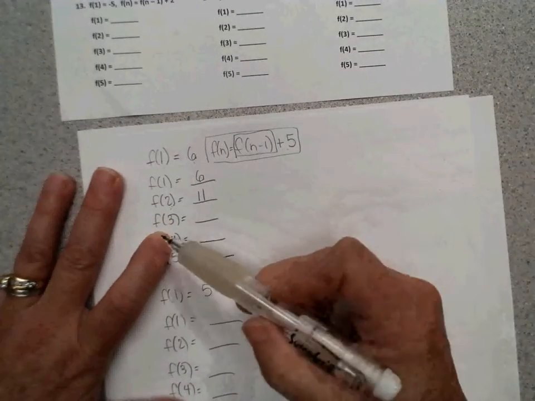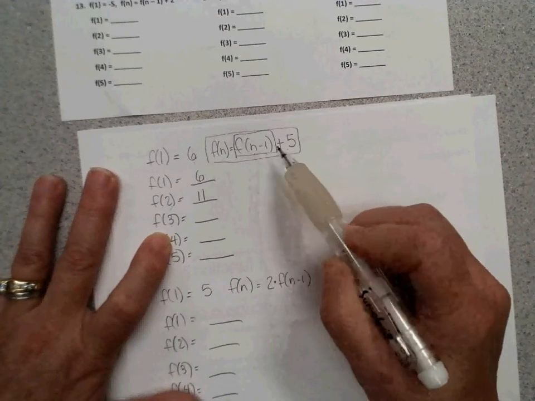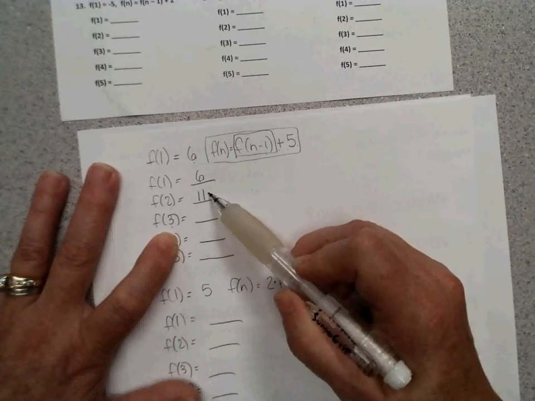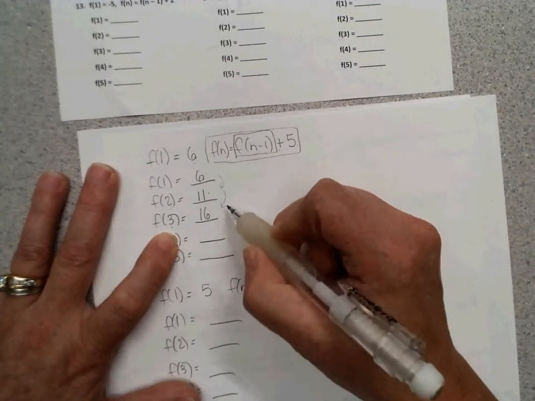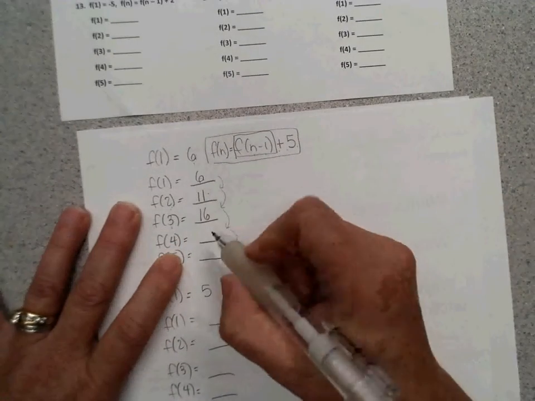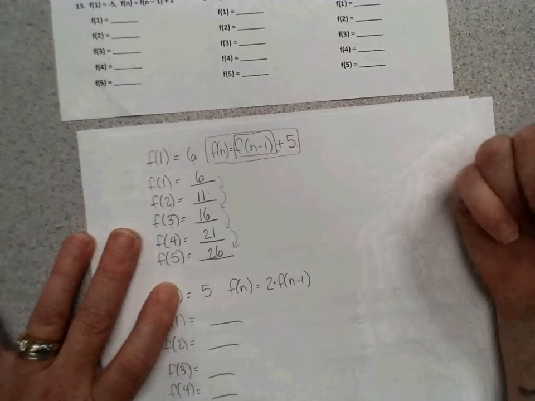Now to find the third term, I'm going to keep with this pattern, the term before it plus 5. So the term before the third term is the second term, and I'm adding 5. And this pattern just continues and continues as long as you want to continue this pattern. You're adding 5, you're adding 5. These are my first 5 terms.